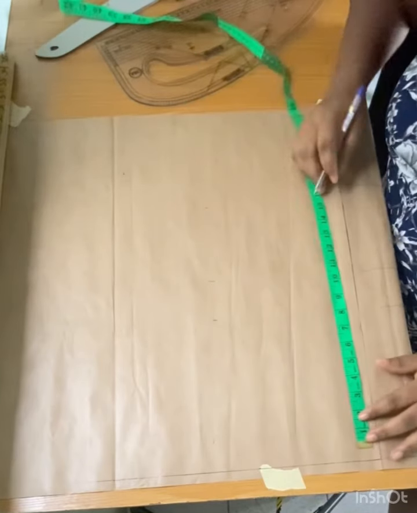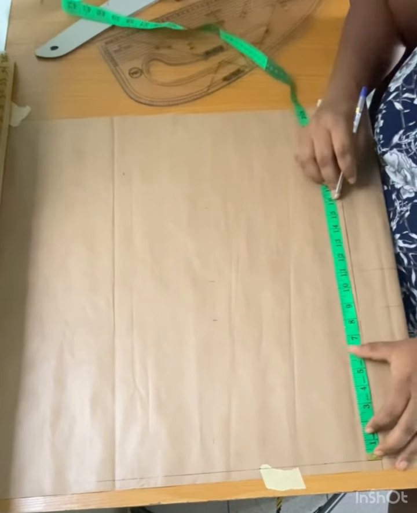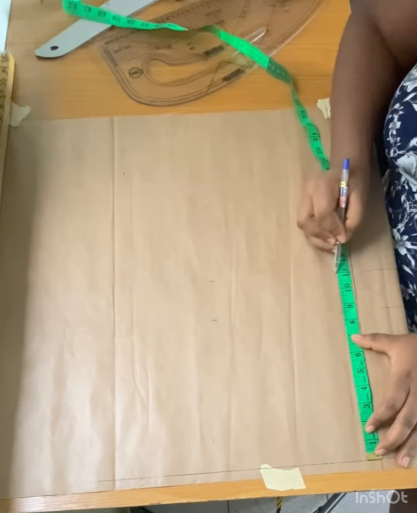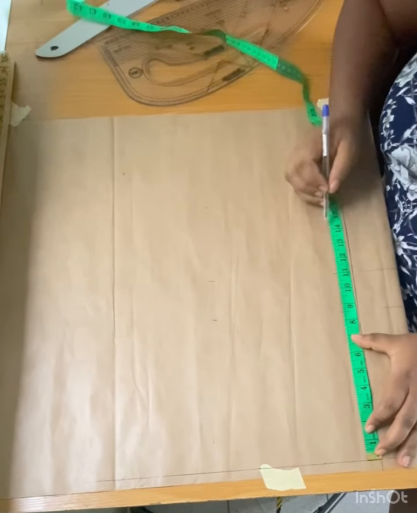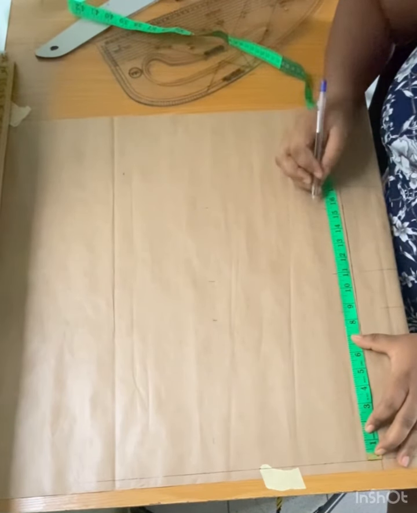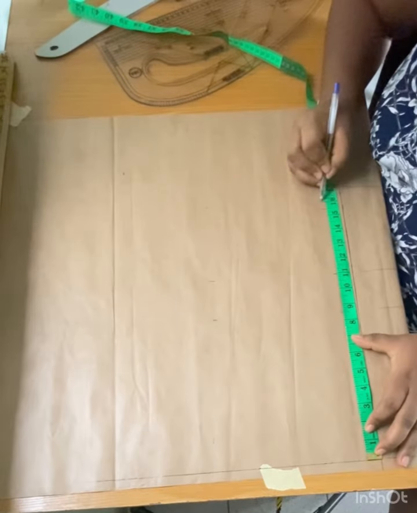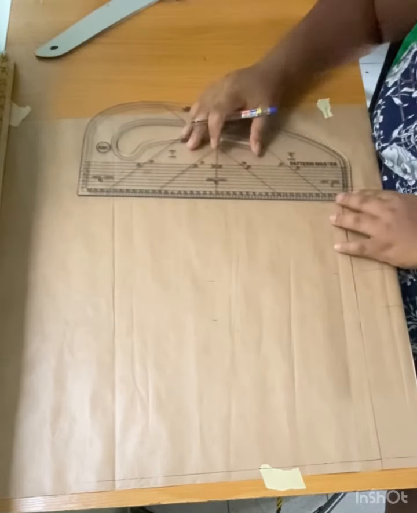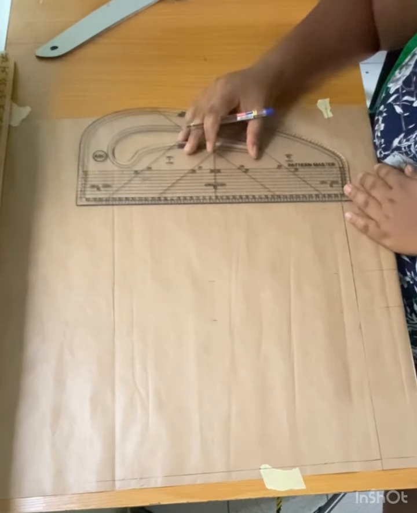So for my back pattern, I'm going to draw my starting line. Then from my starting line, I'm going down by 8.5 inch for my chest line. My bust, from my shoulder to my bust, measurement is 11. Then from my shoulder to my waist is 15.5 inch.